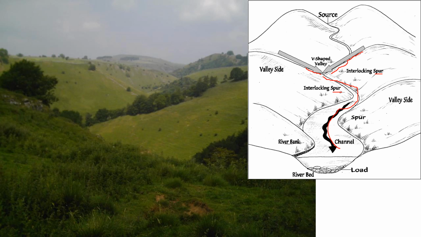So interlocking spurs. Now this picture to the left here is also of Dovedale. Now what you've got here is the river which moves its way down in that direction. This bit here is another river. But if I change my colour a little bit, you've got a spur there, a spur there, and a spur there, and a spur there, and a spur there, and potentially another one over there.